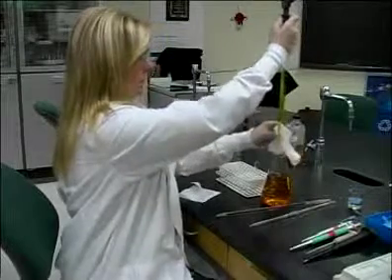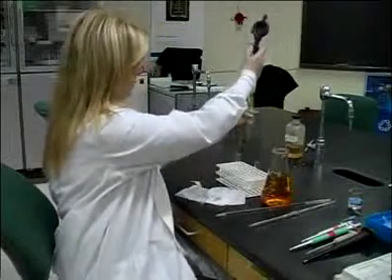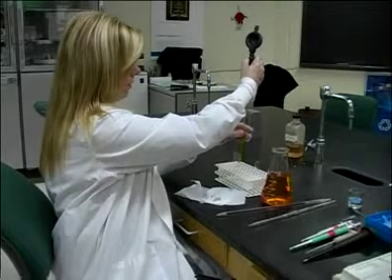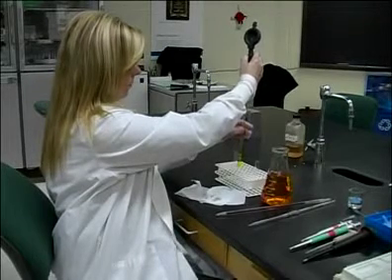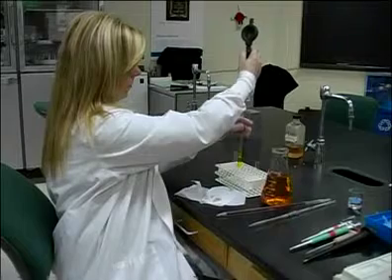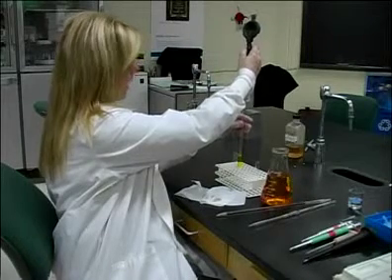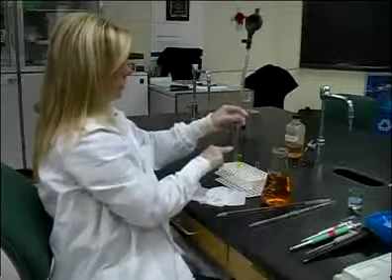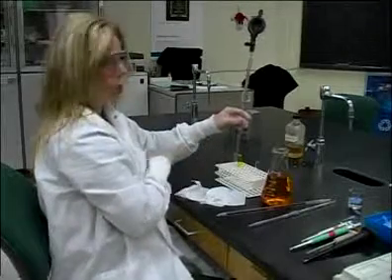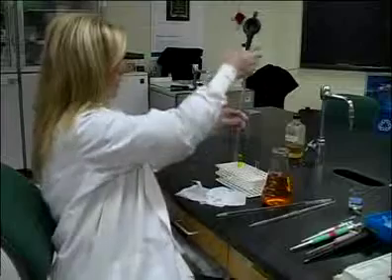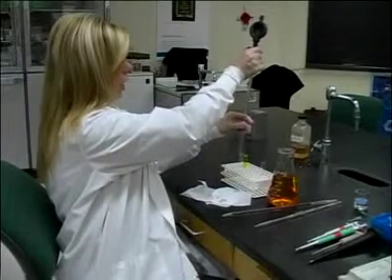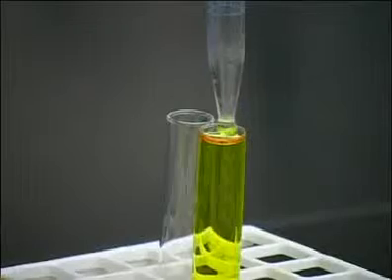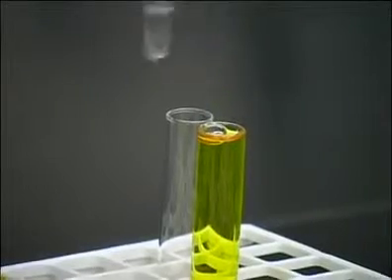Wipe my tip. And now I can dispense right into my tube, again by hitting the E button on my pipette bulb. And because this does have a frosted ring on the top, I do need to blow out the last drop that's here in the pipette. In order to do that, I take the arm that has the E on it and I just gently push it in, and all the liquid comes out of the pipette.